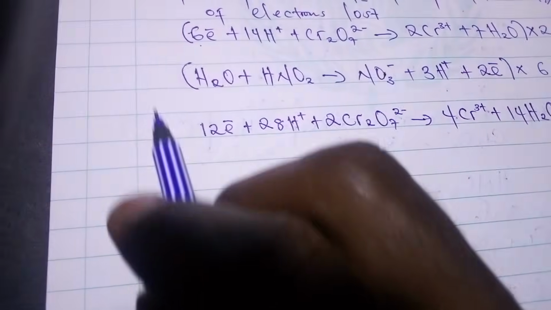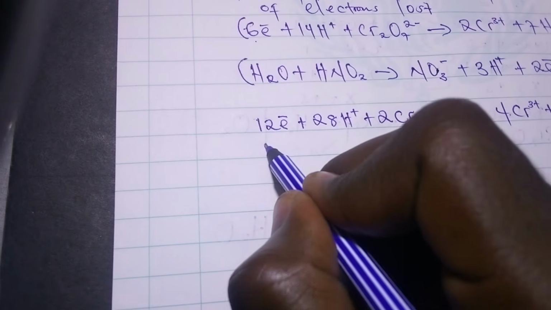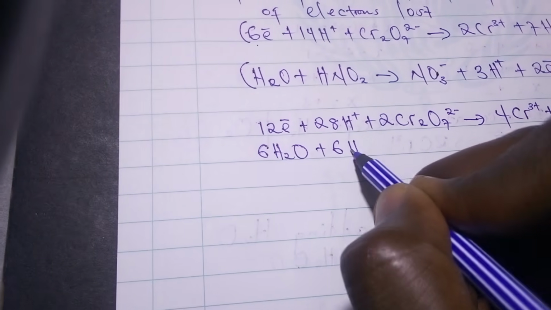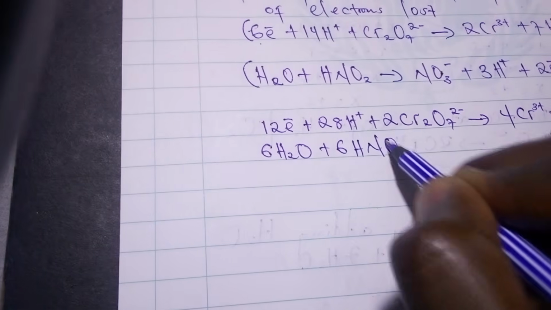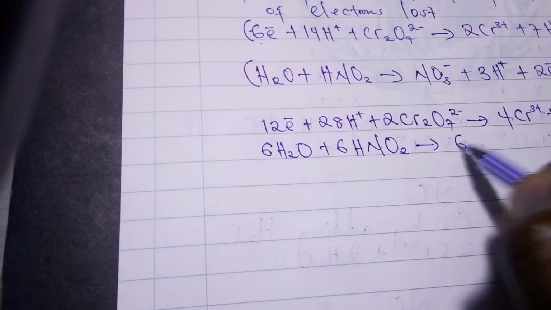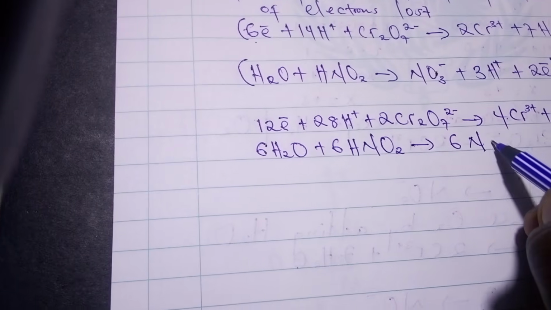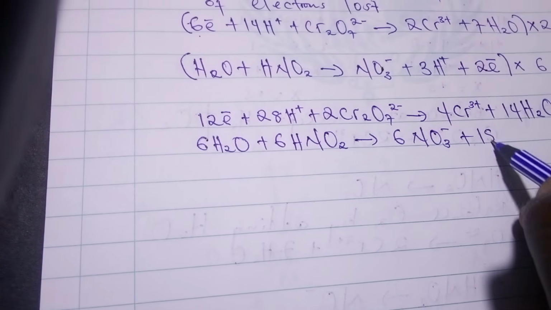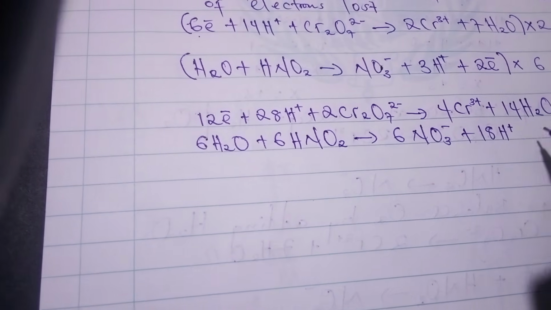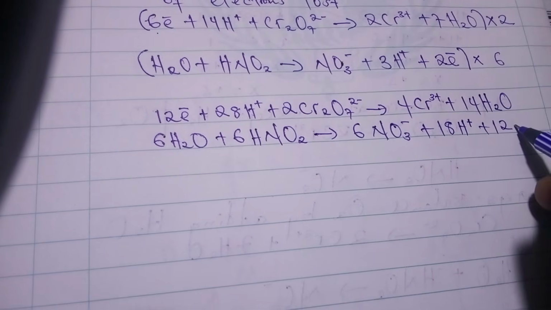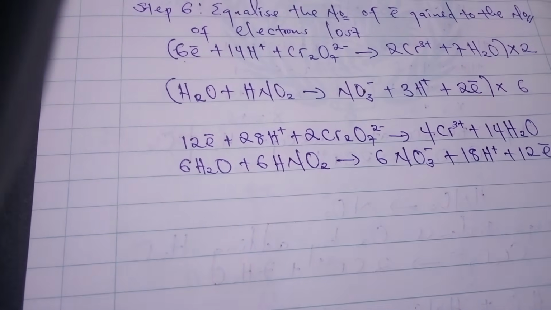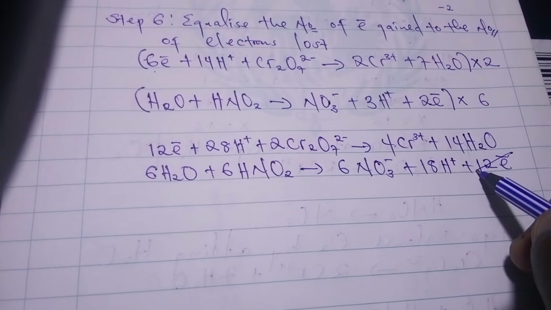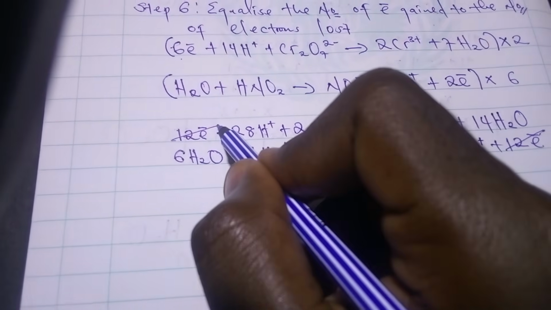So you're going to get 6 H2O plus 6 HNO2, 6 NO3- ions plus 18 H+ there, plus 12 electrons. Now what you're going to do is cancel what is common. So you're having 12 electrons there, also you cancel with that one.